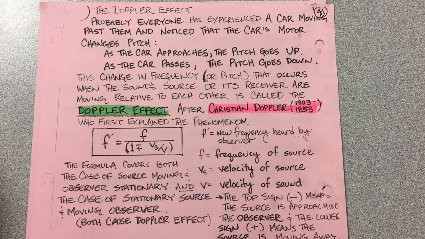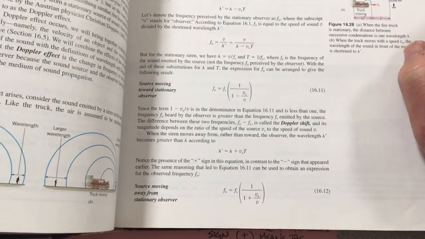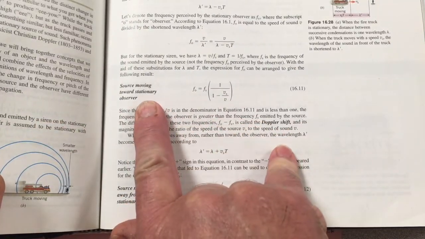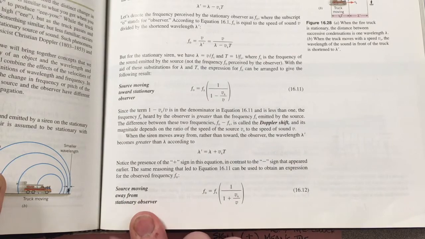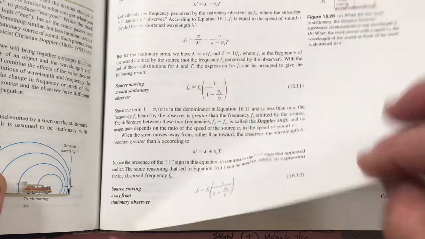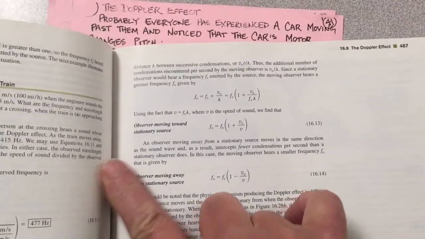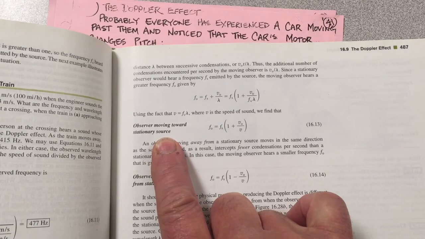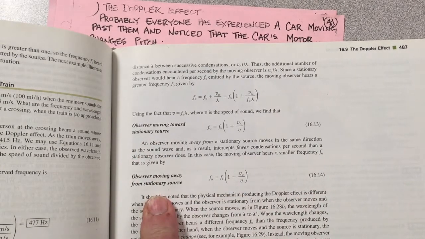So there's an equation. And it turns out there's actually 4 equations. I'm looking at a college textbook here, but there is the situation where the source is moving toward an observer who's not moving. There's the source moving away from the stationary observer, slightly different. Actually, the equation's the same except for the plus and minus sign. But then there's a situation where the observer is the person moving, like is the case for the light we observe. There's also this case where the observer is moving toward a stationary source and the corresponding observer moving away from a stationary source.